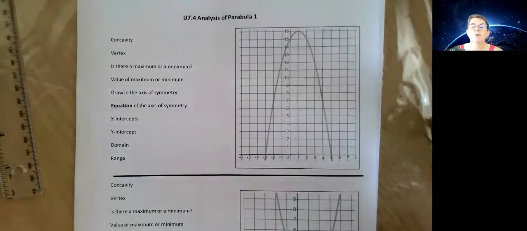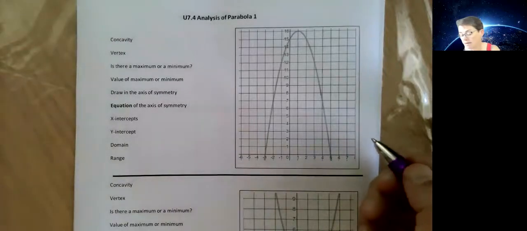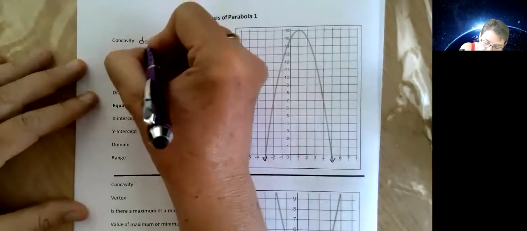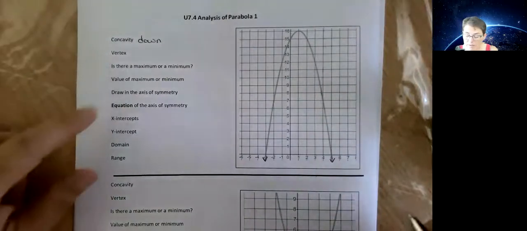Video 7.4, we are working on analyzing parabolas. So in the previous video, we did a parabola that was opening up, and now we're going to do one that's opening down. So concavity, which way does it open? It opens, oopsies, paranoid. I always like my arrows on there. Down. Don't have to put opens down or anything. Down is good enough.